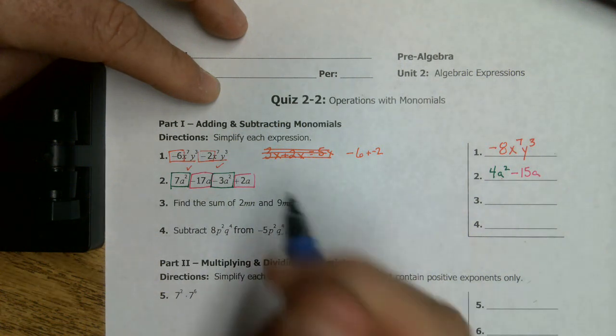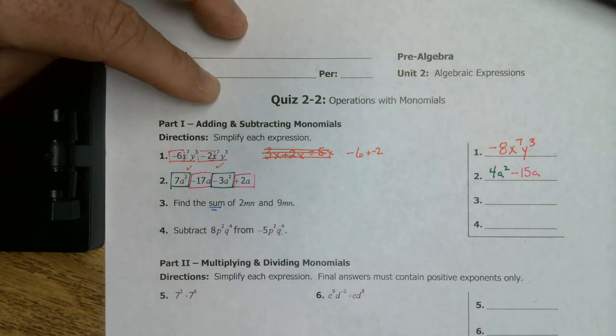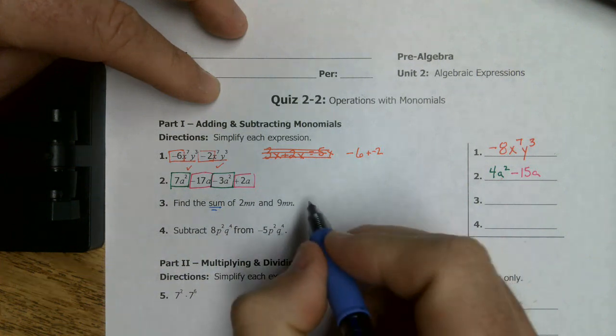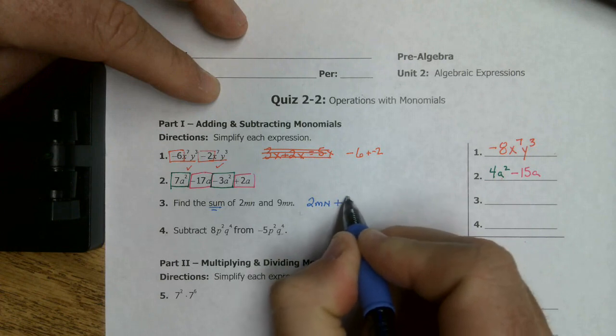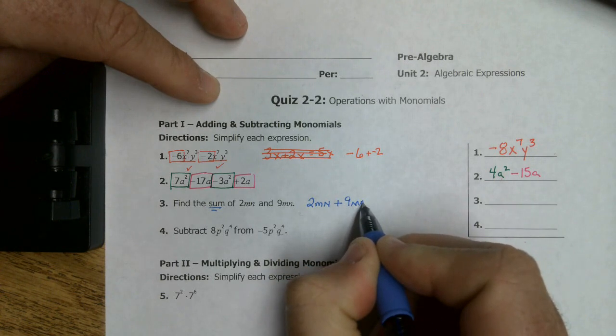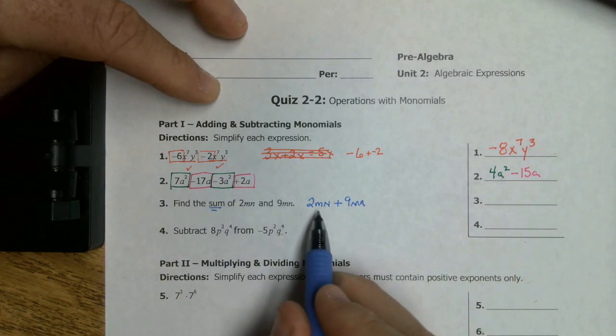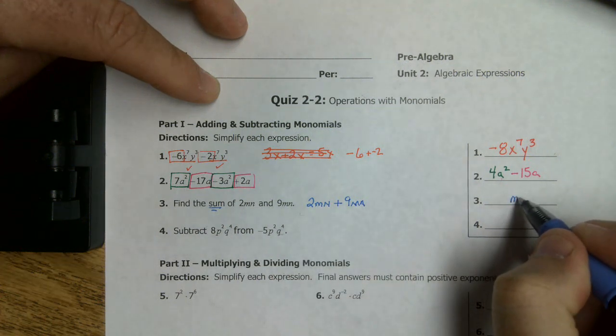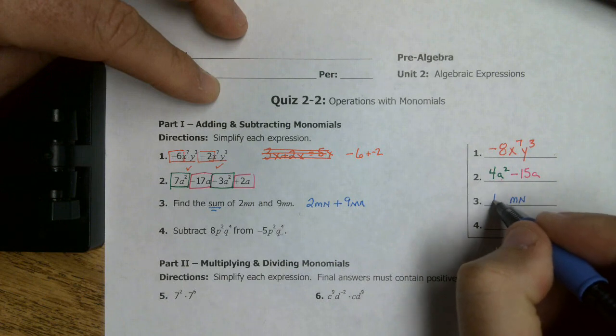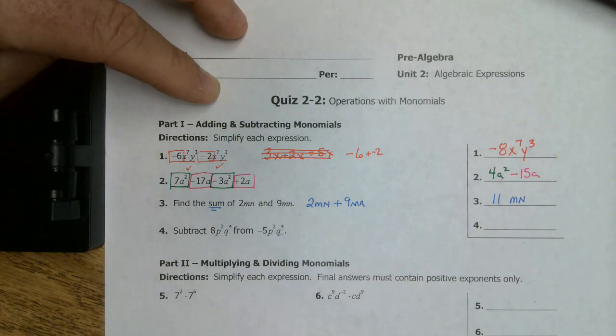As I'm looking for this, I'm finding this sum. What we hopefully know is the sum is the answer to an addition problem. So this is saying, what's 2mn plus 9mn? The variable's the same, the exponent's the same, so I keep my mn and I add my coefficients. If you have any questions, make sure you hunt us down and ask us.